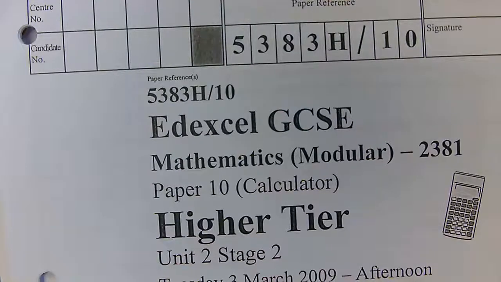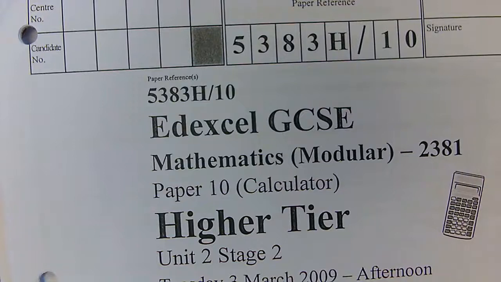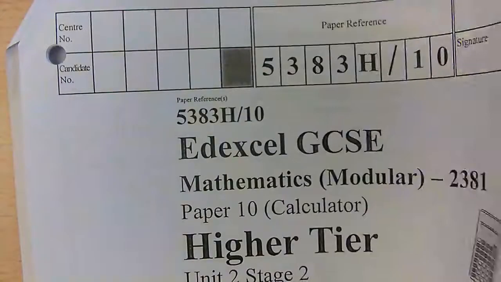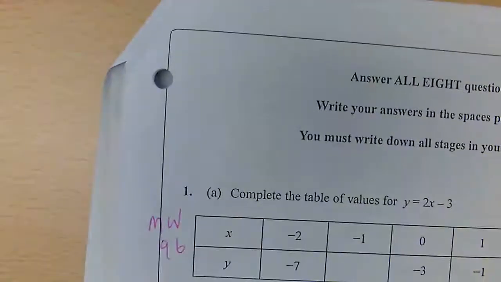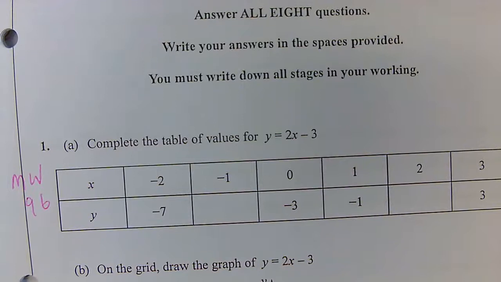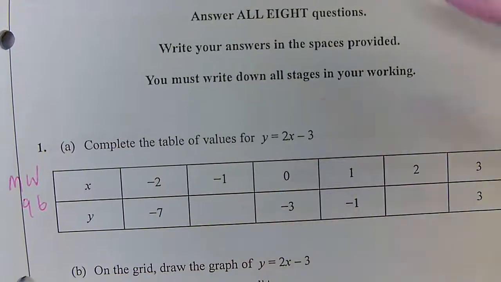So this is the March 2009 2381. This is just the second half of that homework paper. Okay. So first question, table of values, really easy, especially now we've got a calculator. The one thing I would say is trust your brain more than your calculator for this, especially when it comes to minus numbers. Okay, so let's substitute in.